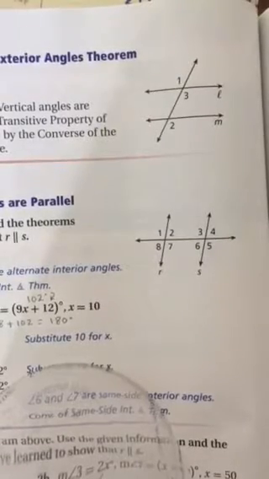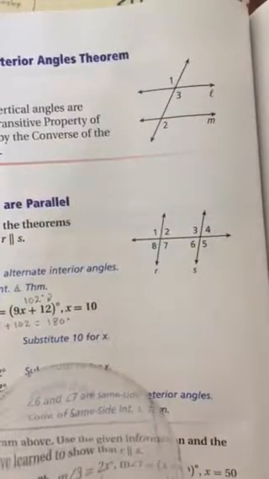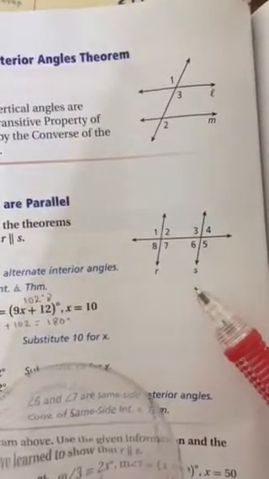Let's go look at the diagram. Angle 2 is congruent to angle 6. Think about what kind of angles those are. They're in between the two lines and they're on opposite sides of the transversal, so they're alternate interior angles. Because the problem tells us that they are congruent and because we know them to be alternate interior, we can use the converse of the alternate interior angles theorem to prove that lines R and S are parallel. Remember what that converse theorem said? It said if two lines are crossed by a transversal and the alternate interior angles are congruent, then the two lines are in fact parallel.